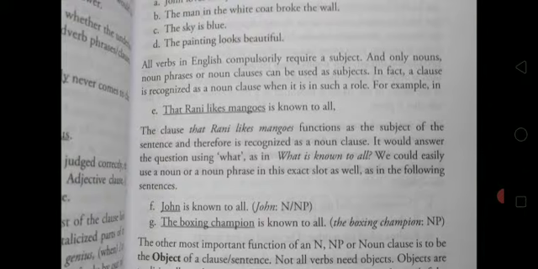For example, "That Rani likes mangoes is known to all." Let us see the description of this sentence. The clause "that Rani likes mangoes" functions as the subject of the sentence and therefore is recognized as a noun clause. It would answer the question: what is known to all? That Rani likes mangoes.